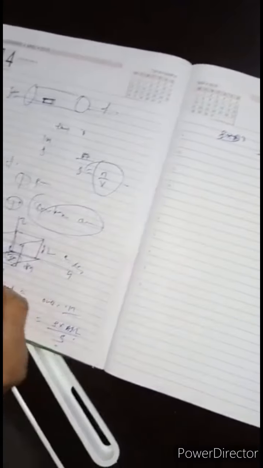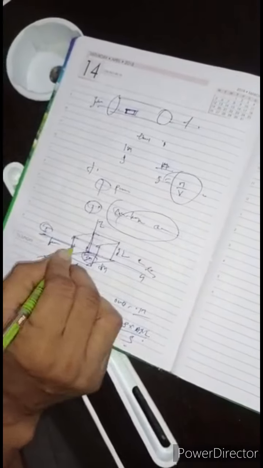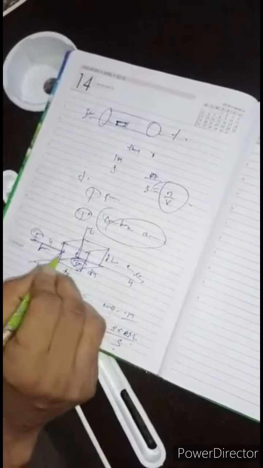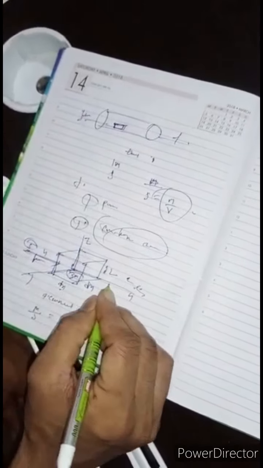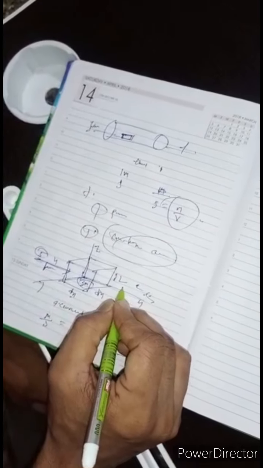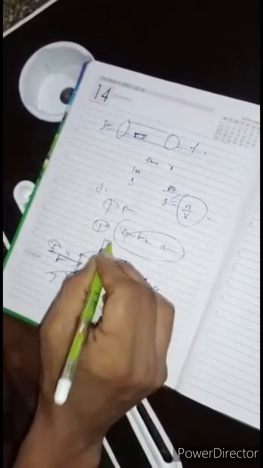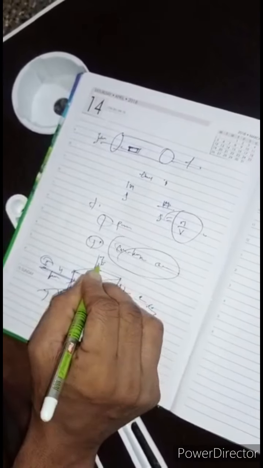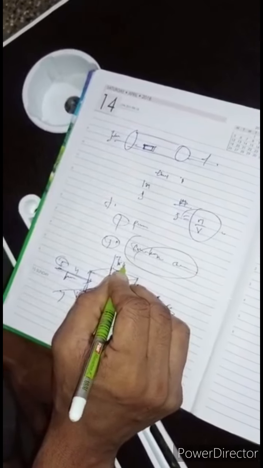Suppose the fluid is entering with the u velocity in the x direction, with the v velocity in the y direction, and with the w velocity in the z direction.